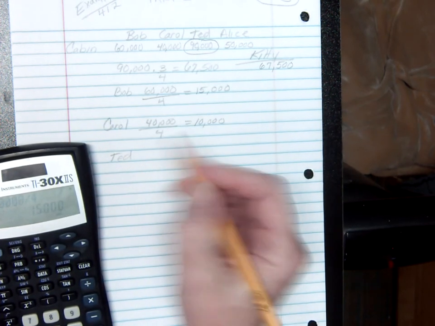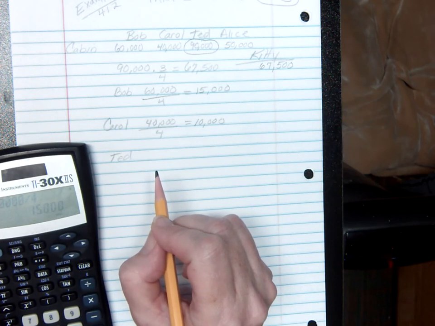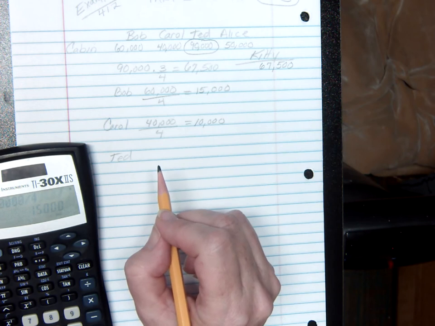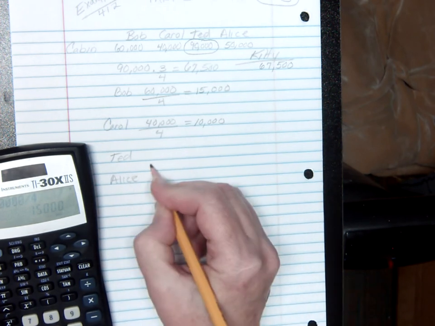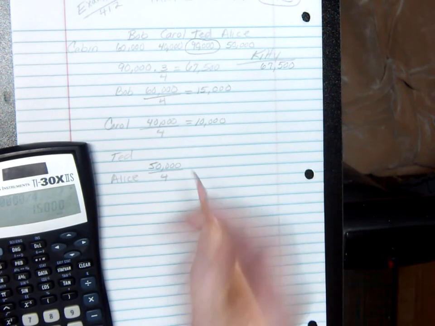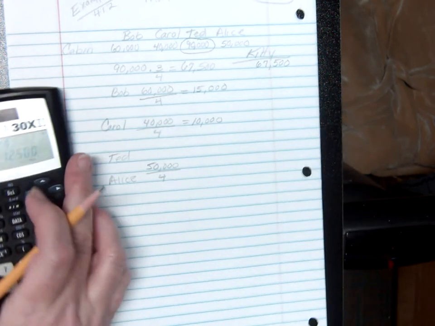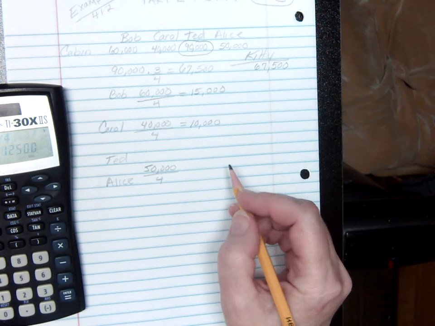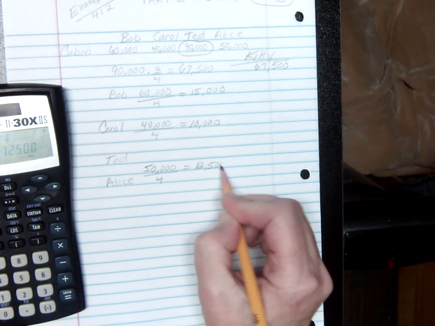Ted is the one who was awarded the cabin, so he's not involved in getting any money out of the kitty yet. But Alice bid $50,000. So we're going to take that $50,000 and we're going to divide it by 4 to see that we get $12,500 that she will be awarded out of the kitty.